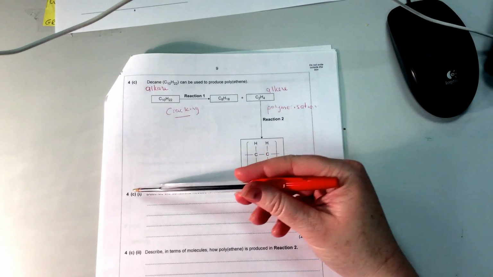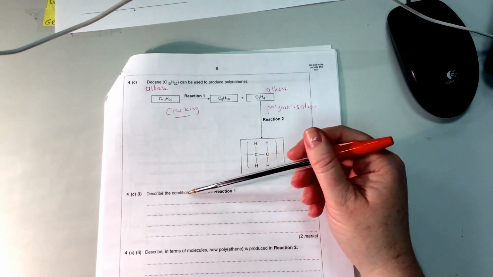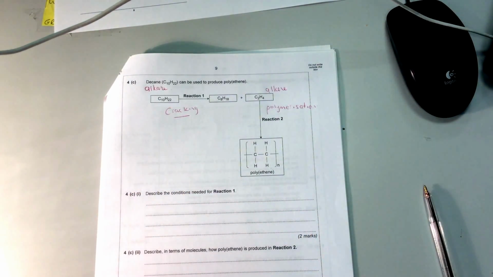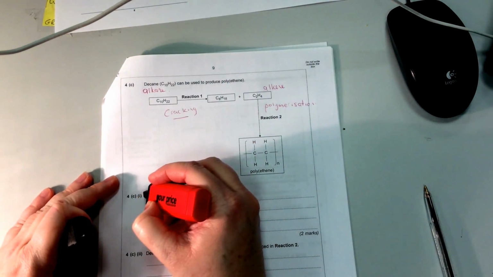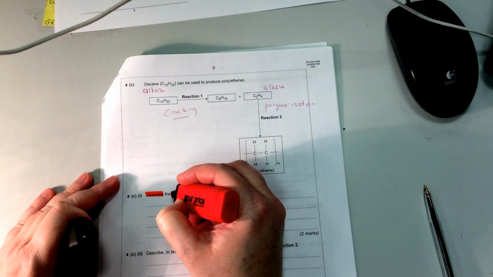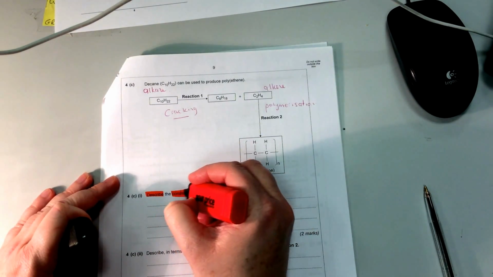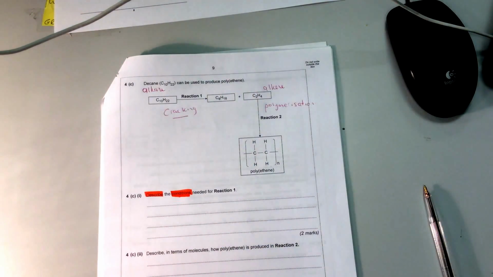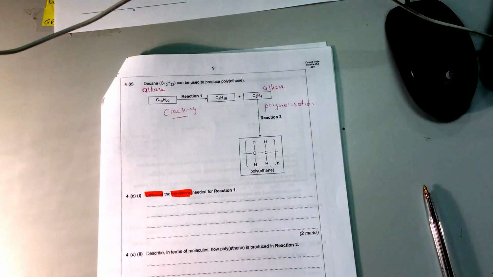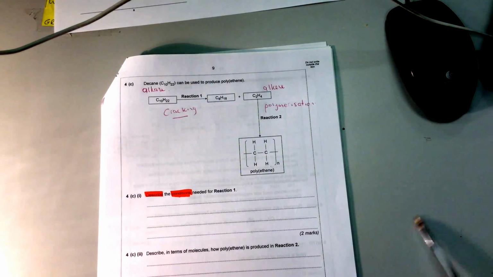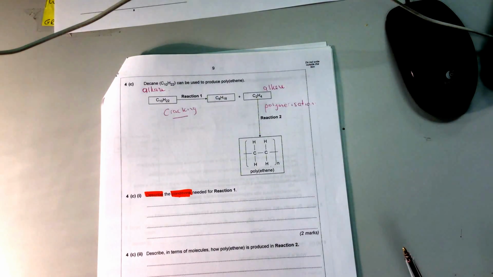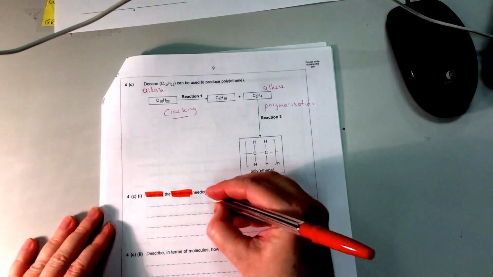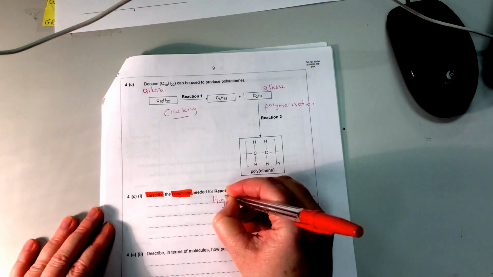So step 1 for 4C, describe the conditions needed for reaction 1. So describe means talk about what's happening or what do you need. The conditions though makes it more specific. So for the specific temperatures, things like that you need for reaction 1, you've got to state them. Now for reaction 1, you've got to be quite careful with this one. First of all, you're going to need really a high temperature. So for cracking to occur, one of the key things you need is a high temperature.